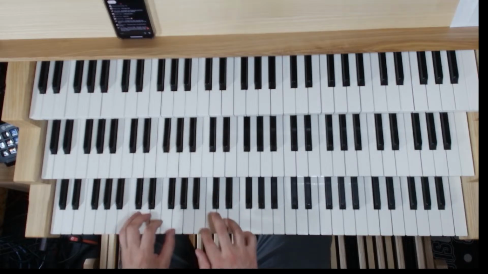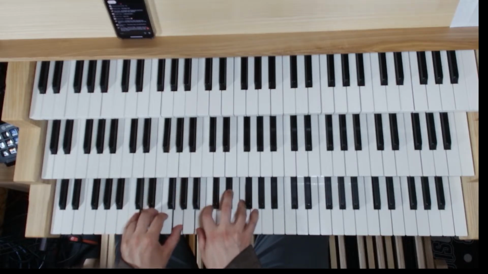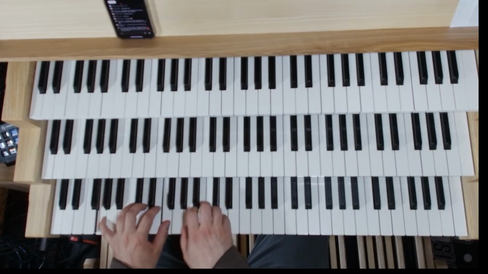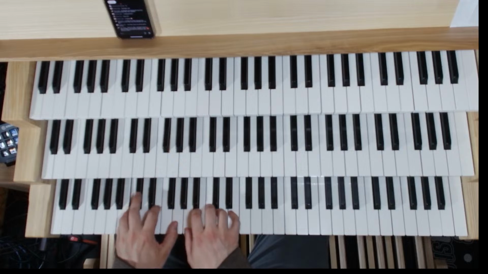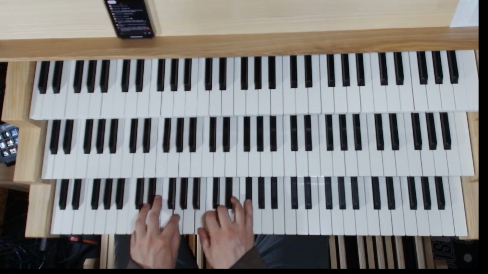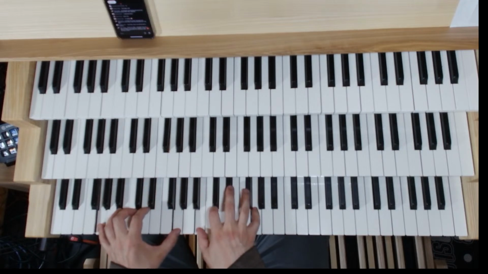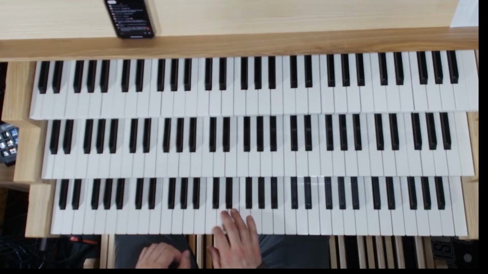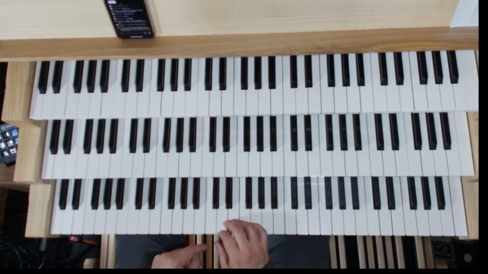So one last time. Yes, from C major to G major.